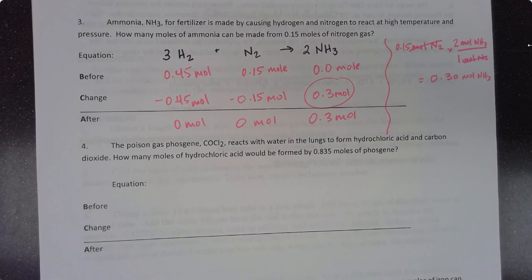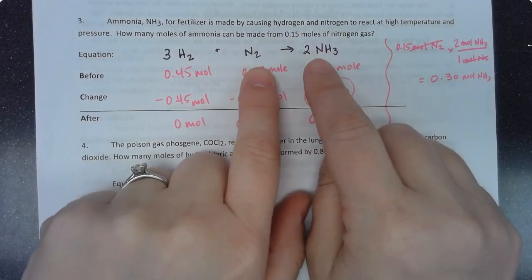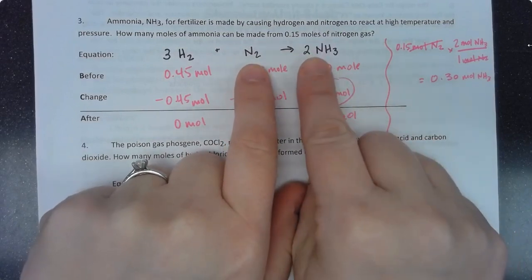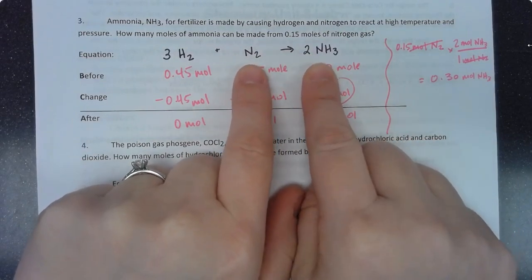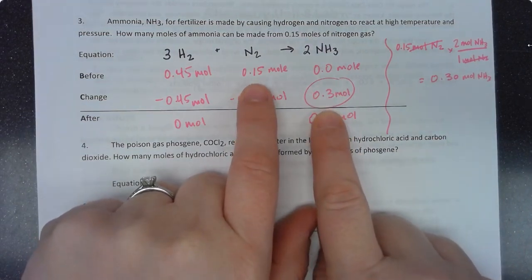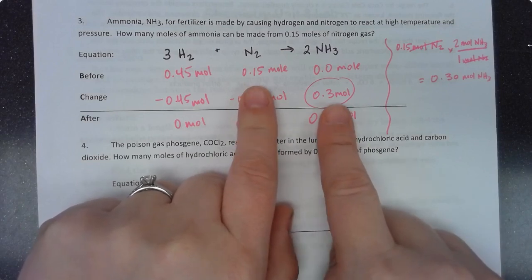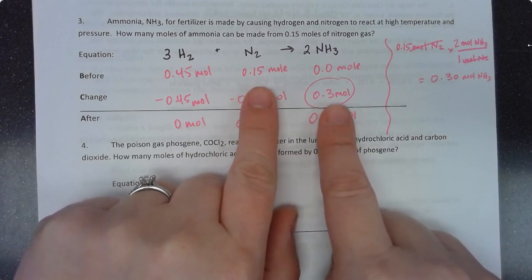Because if I understand these are relationships about ratios, if this nitrogen is 1, and I'm looking at a 1 to 2 ratio of nitrogen to ammonia, then I know that I just have to double the number of moles of nitrogen to figure out how much ammonia I was going to make. All right, what questions do you guys have about number 3? Any questions?